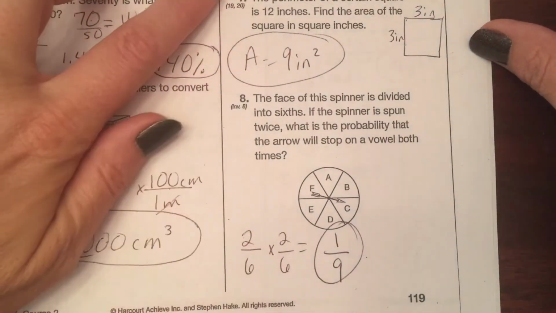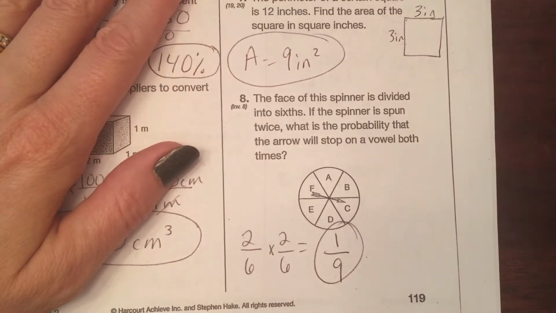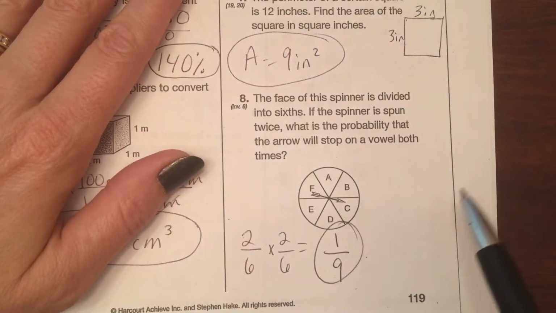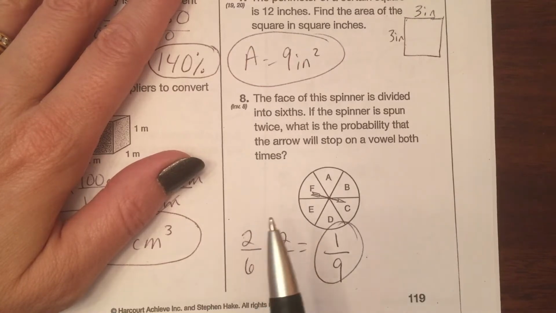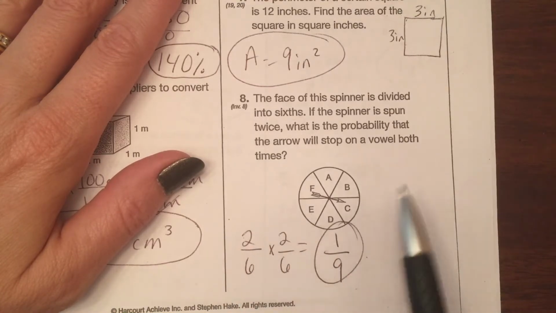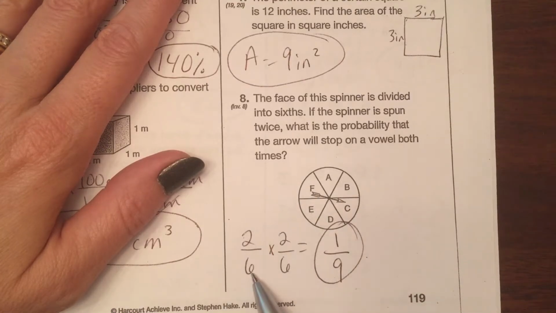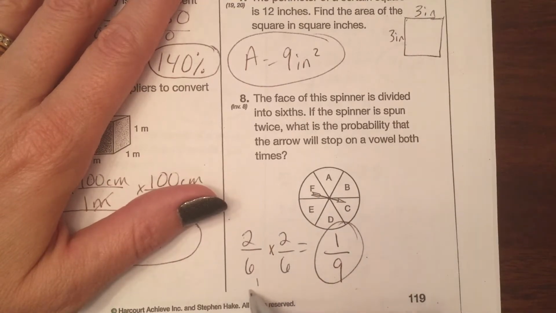The face of the spinner is divided into sixths. We want to know the probability that if you spin it twice, both times the arrow will stop on a vowel. So we've got 2 events. So it's the probability of the first times the probability of the second. There are 2 vowels out of 6 letters, 2 out of 6. I just reduced it to 1/3 times 1/3 gave me 1/9.